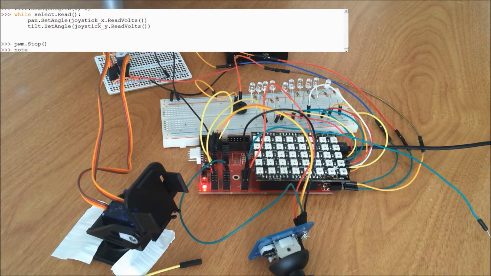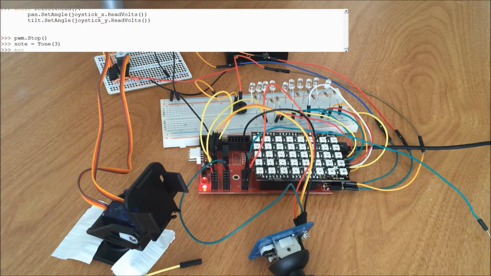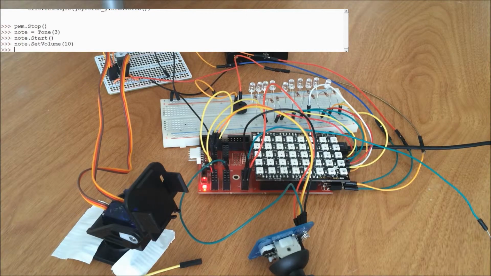So we can make a note pretty easily just with tone. Let's use 3. It's the one that's hooked up to a buzzer. And you should hear a noise when I hit note dot start. Maybe a quiet noise, but see, you hear a little. I can up the volume a little bit, as much as the buzzer will let me.